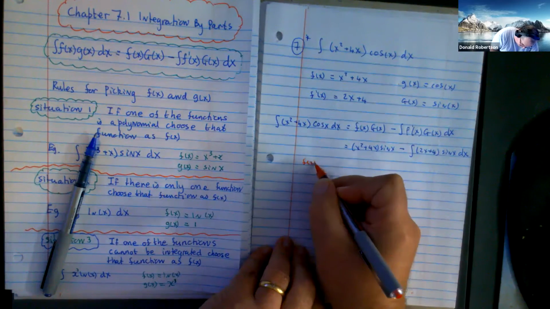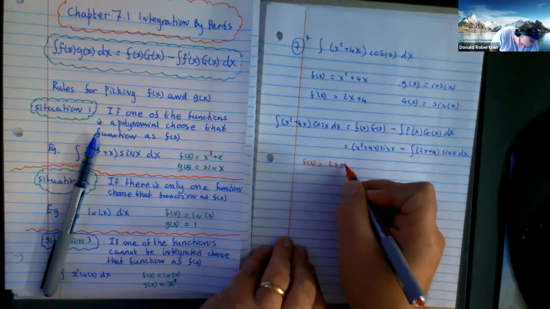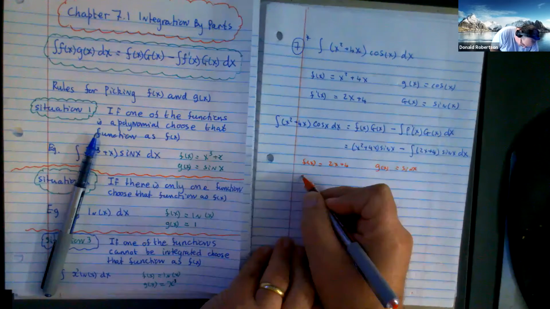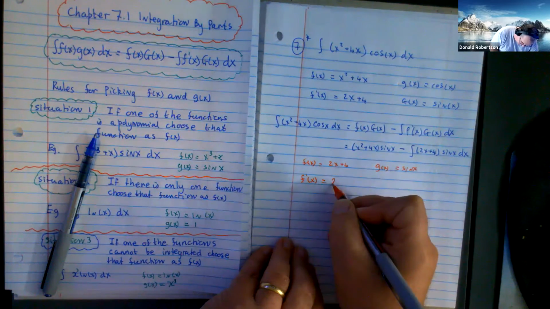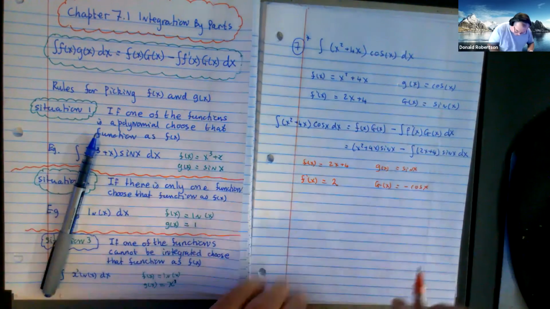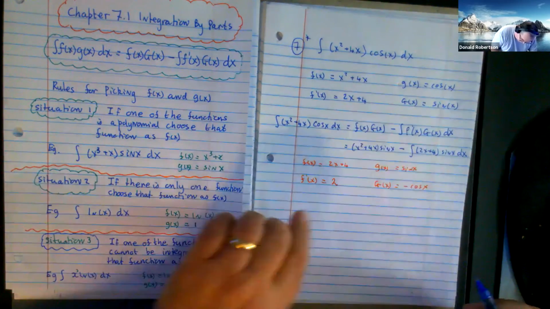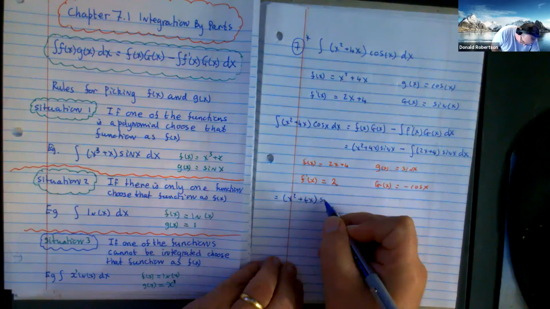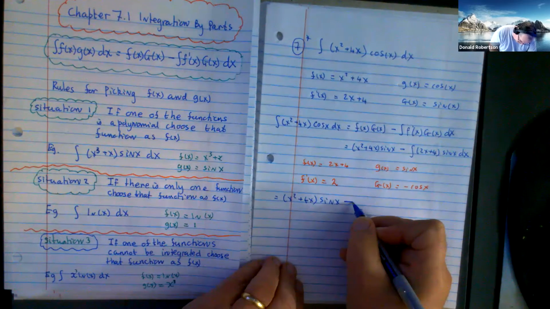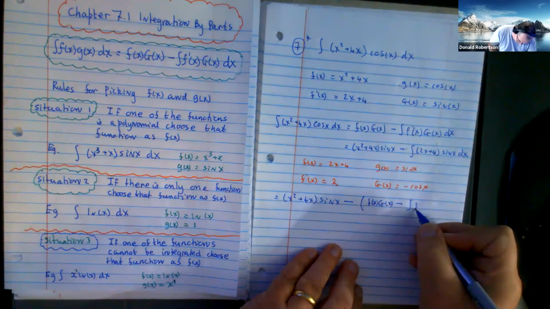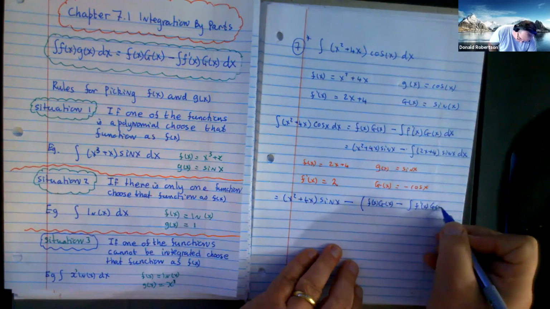The f of x is going to be 2x add 4. The g of x is going to be sine x. The derivative of f is just going to be the number 2. And the integral of a sine is a negative cosine. And so this answer here, just move it over a little bit, is going to be x squared plus 4x sine x. Then it's going to be take away, because we've got this guy. And then I'm going to do an f of x, capital G of x, take away the integral of a derivative, capital G of x, dx.